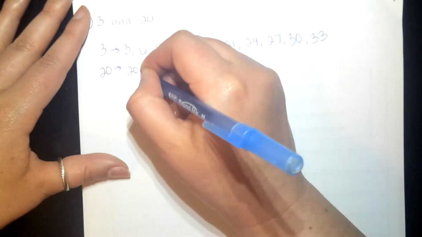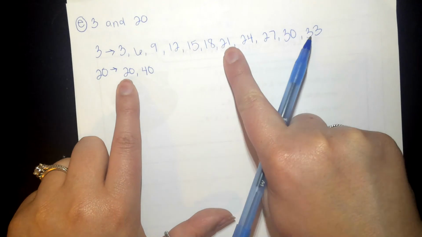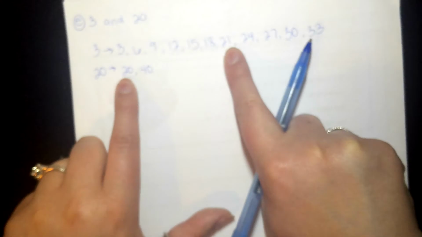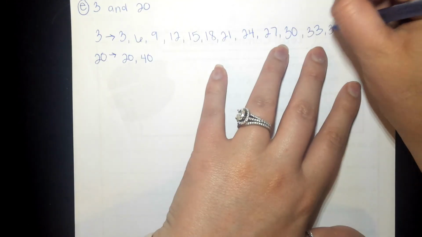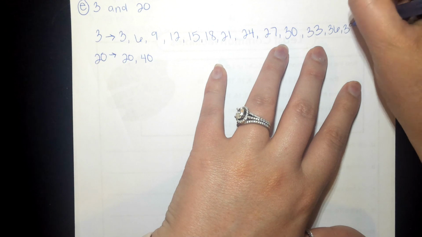This is a lot of multiples. Let's start by writing down some of the multiples of 20 and see if I found the least common multiple yet. 20, 40. Well, I have 21. That's not 20. So I need to see if I can get to 40. So let's try that. 33, 36, 39.